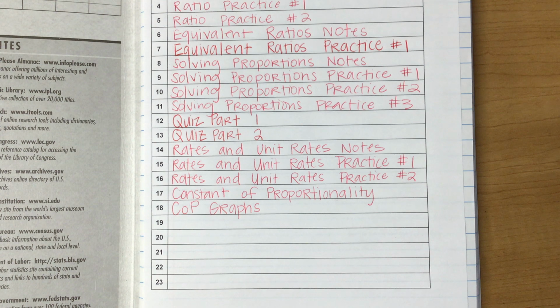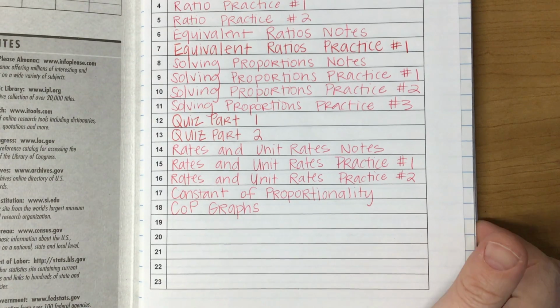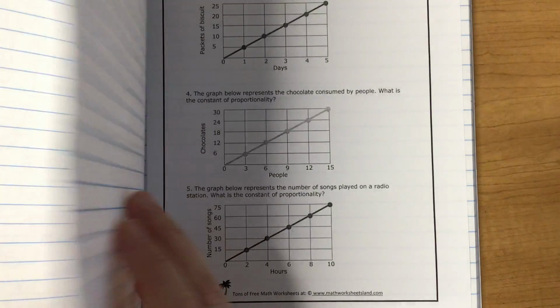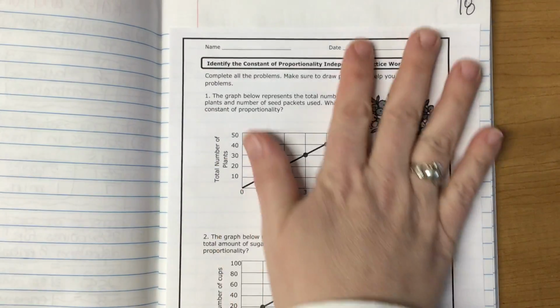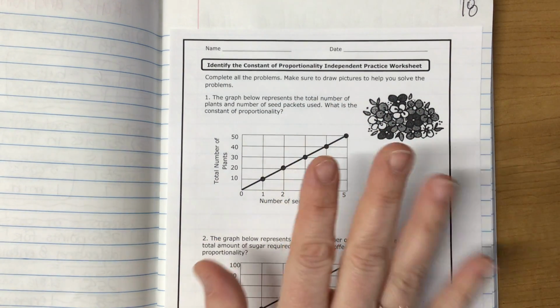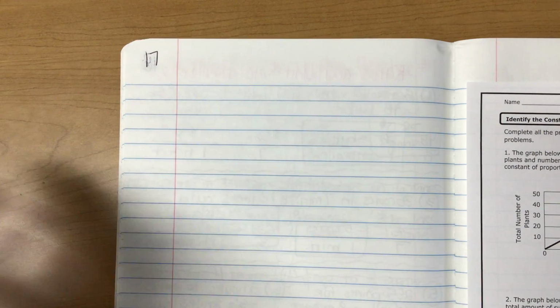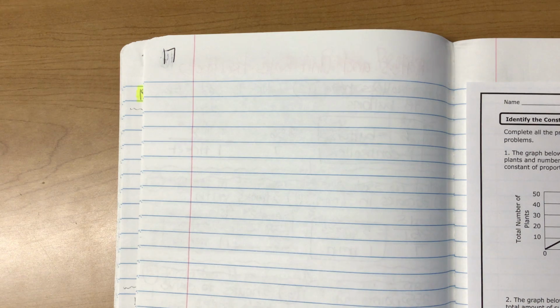Wait, are we doing 2 today? Yep, we're going to do 2 today because remember we glued in some graphs. We glued in 2 problems on page 18. So we're going to use those 2 graphs today. Because if you look, here's page 18. Remember we glued something in there. So we're going to look at that because I figured you didn't want to draw those graphs by yourself.